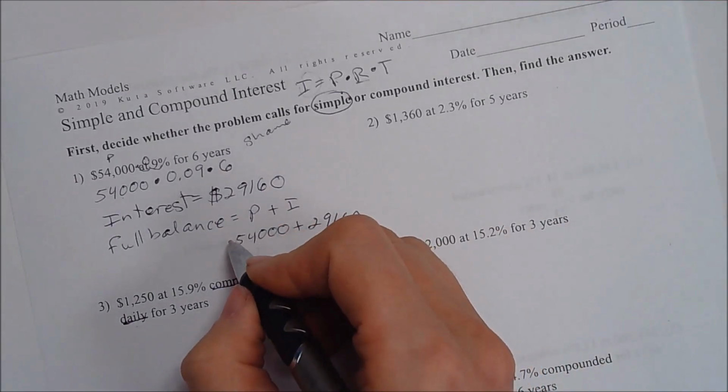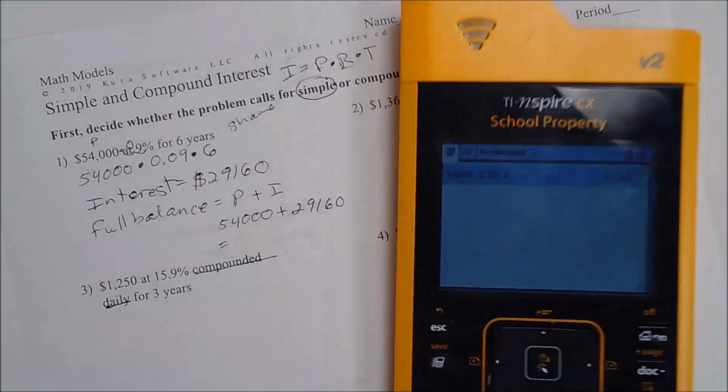You can buy a whole new car for that. A really nice, a whole new car. My goodness.